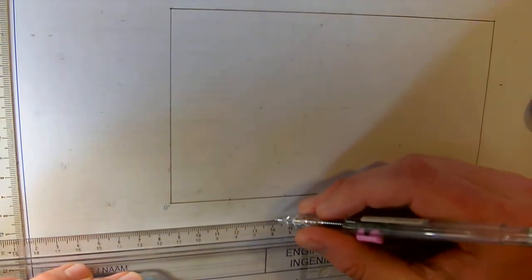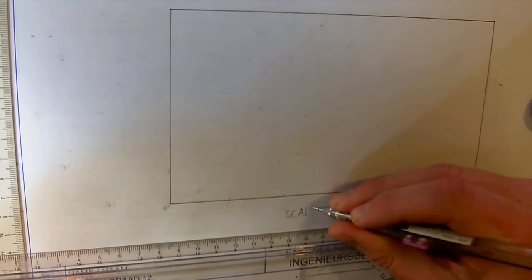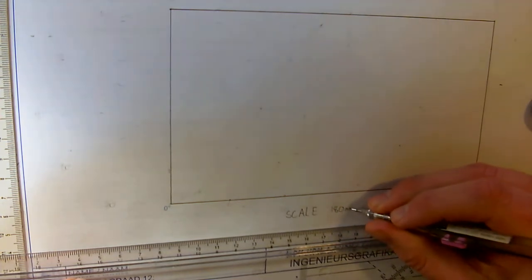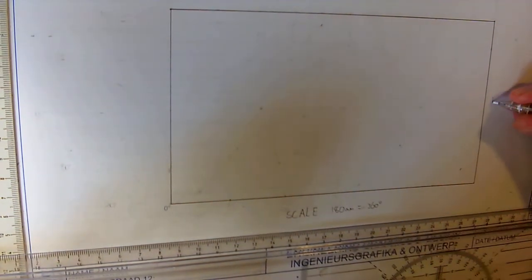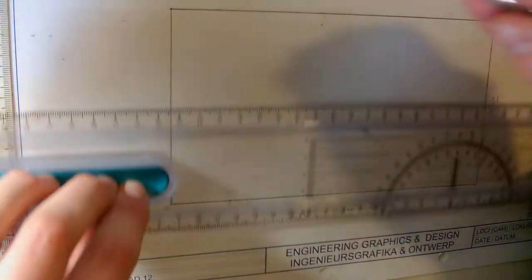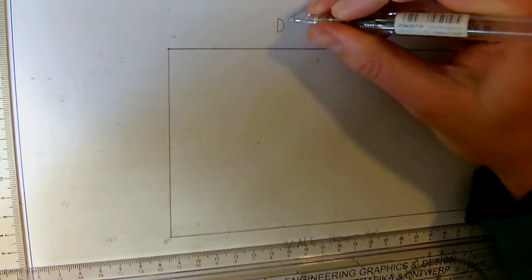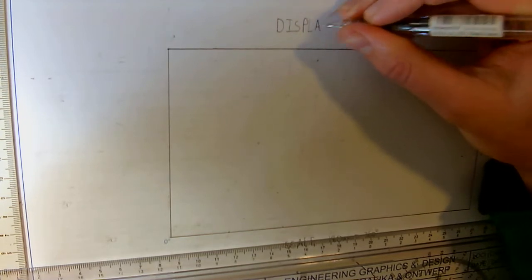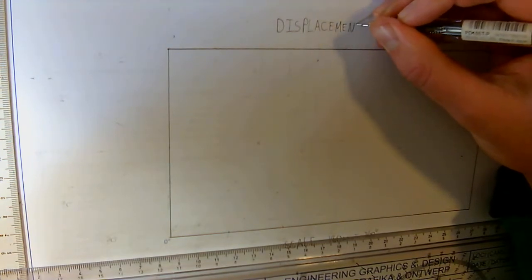So for the horizontal, the scale is 180 millimeters equals 360. Okay, that's the scale. And then they said the scale for the height is 1:1. So you add the scale, and then at the top you have to label it as a displacement graph. You will get marks for this, and you will lose marks if it's not present in your picture. Displacement graph.